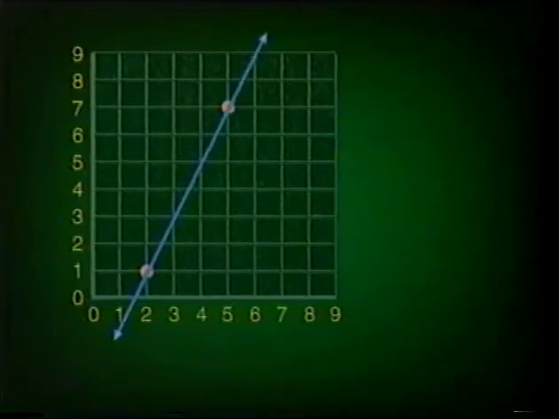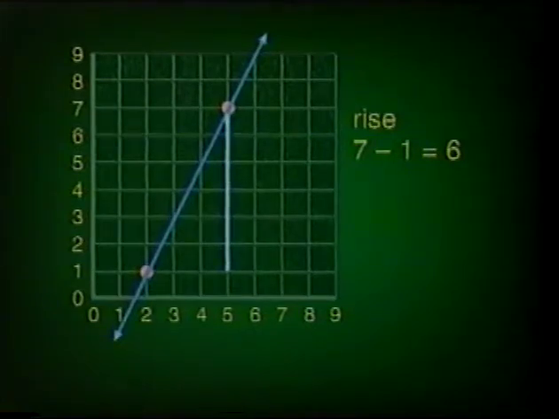Which means this first point is at the intersection of positive 2 on the x-axis and positive 1 on the y-axis. The other point, we do the same thing, find 5 on the x-axis, 7 on the y-axis. Then I join them with a line. And that is the line for which I want to find the slope. So, let's start at the lower point and calculate the rise. It starts at 1 and goes to 7. How far do we rise? 7 minus 1 is 6.